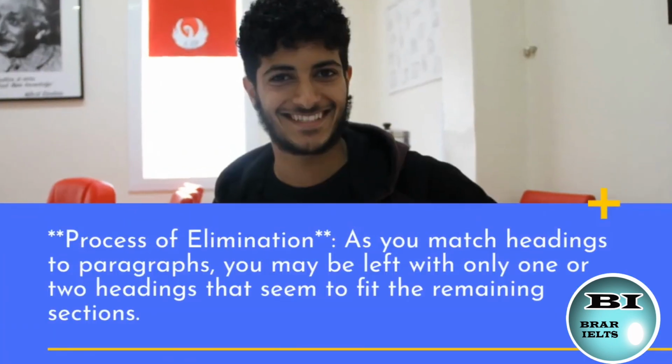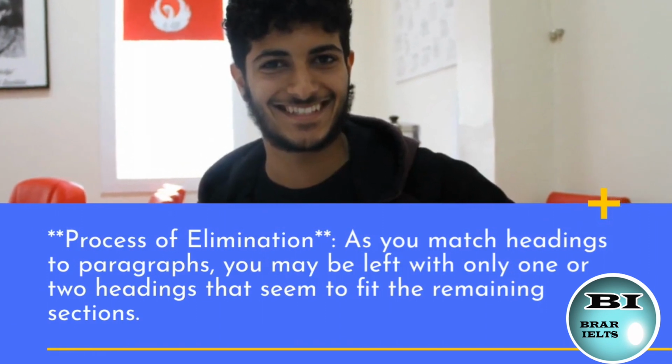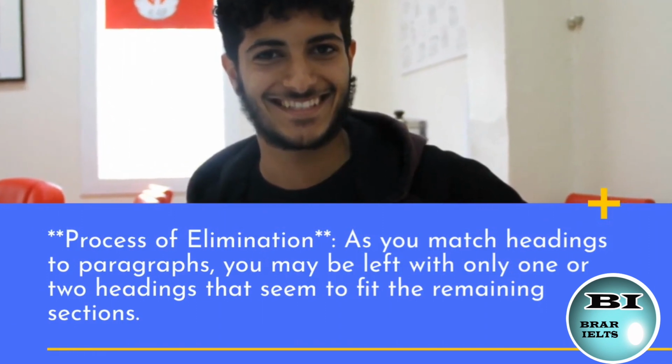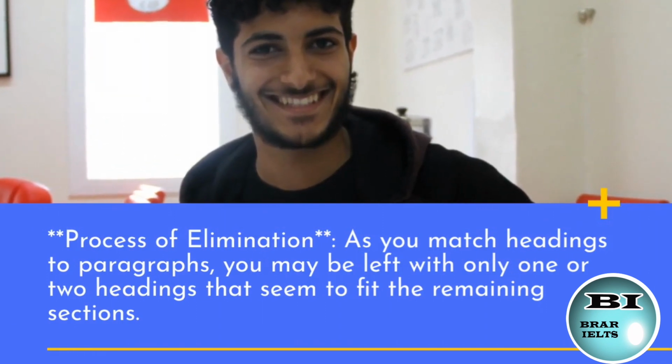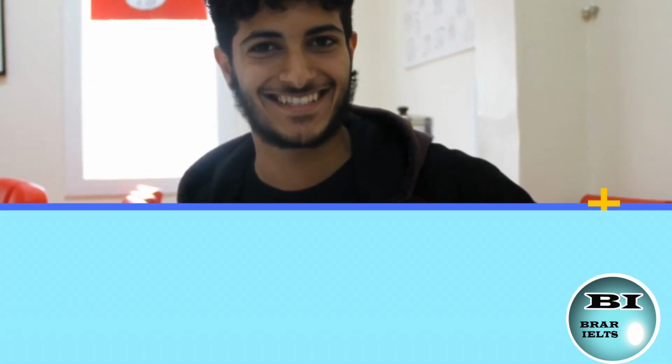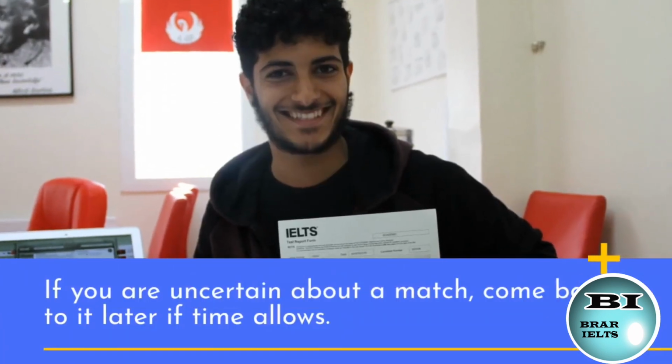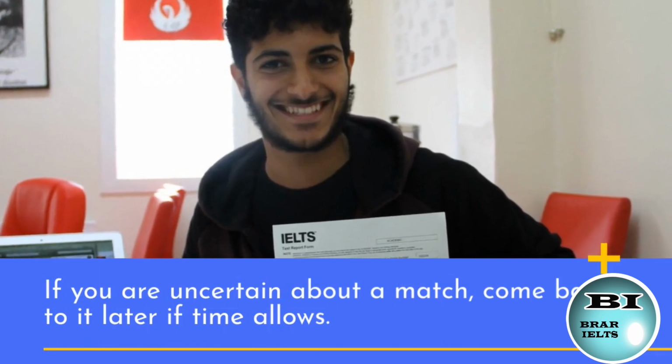7. Process of elimination. As you match headings to paragraphs, you may be left with only one or two headings that seem to fit the remaining sections. If you are uncertain about a match, come back to it later if time allows.